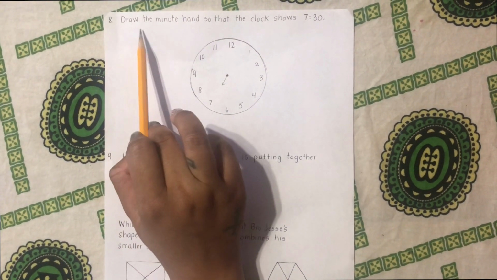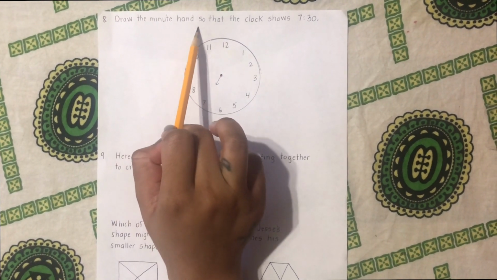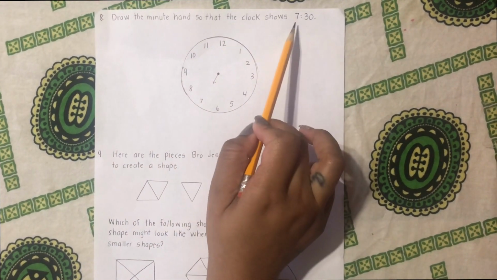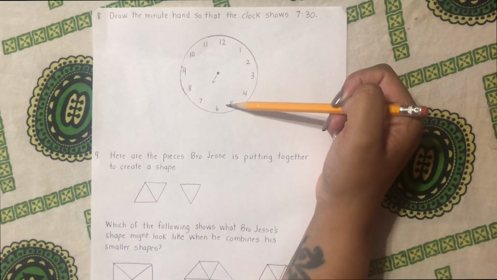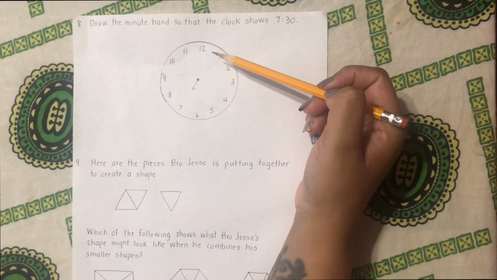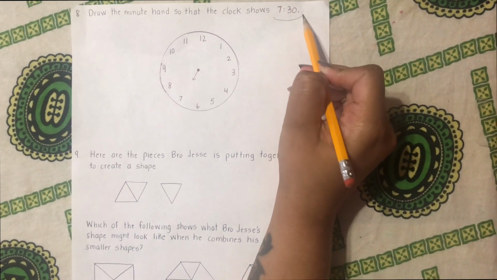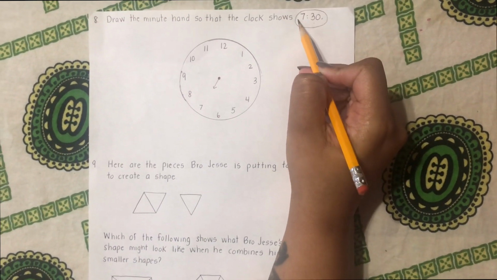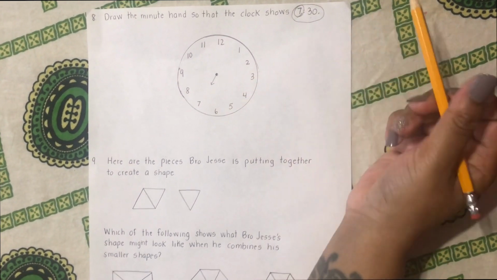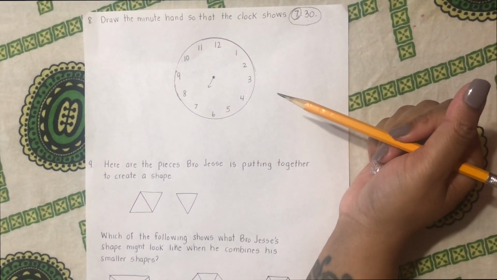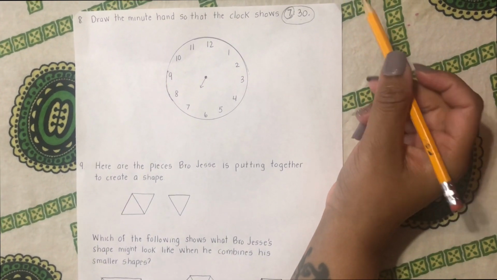Number 8. Draw the minute hand so that the clock shows 7:30. All right, Congo Nation, our analog clock already has the hour hand. Now the time is 7:30. This 7 represents the hour, so is the hour hand pointing to the correct number? Yes, it is. Very good. It's pointing to the 7.